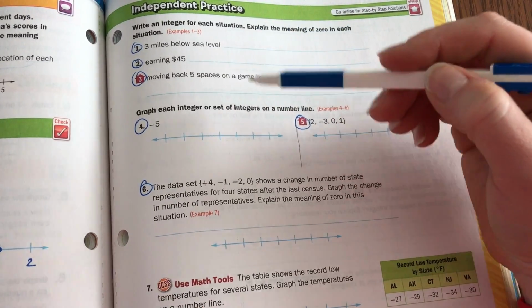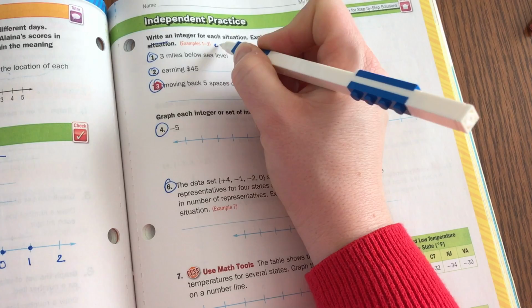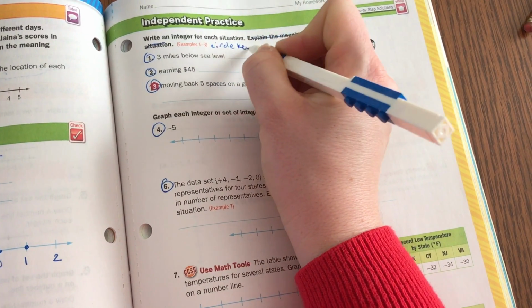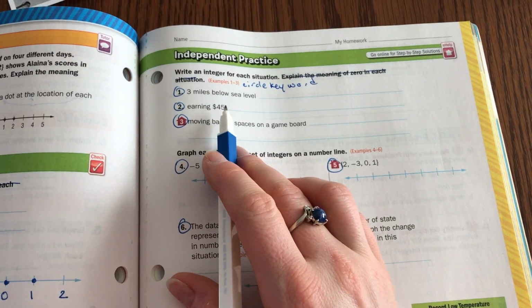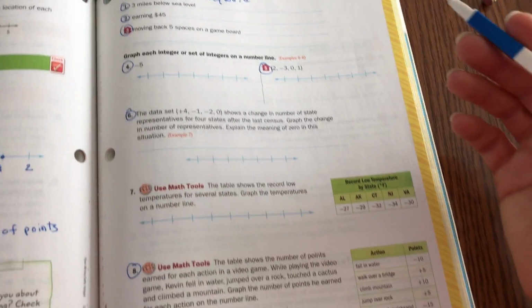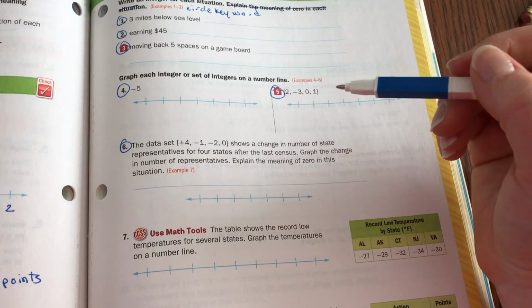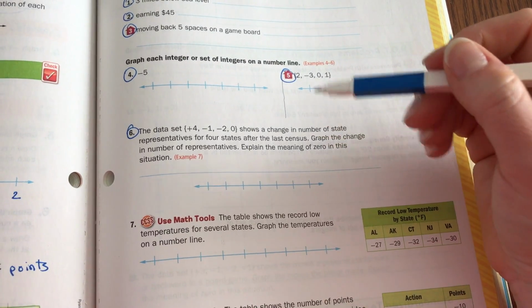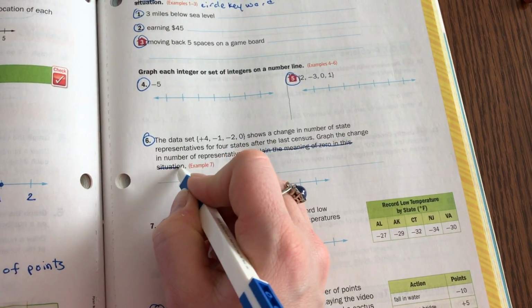Instead of explaining the meaning, you can circle the key word, the word that shows positive or negative. Then you have to number the number lines. Look, they didn't give you any vertical number lines to do. You'll have one in the reflection though. And you're graphing the sets of data. Don't worry about explaining the meaning of 0.